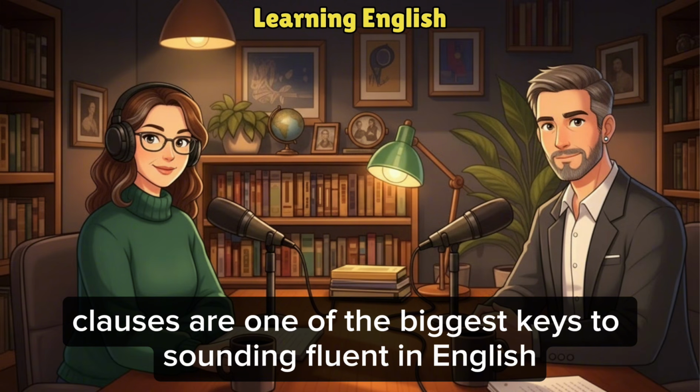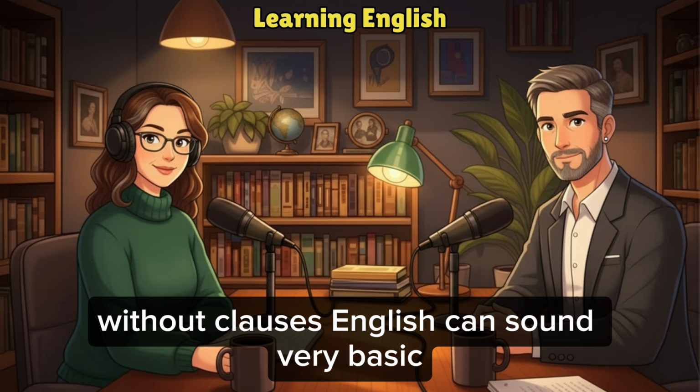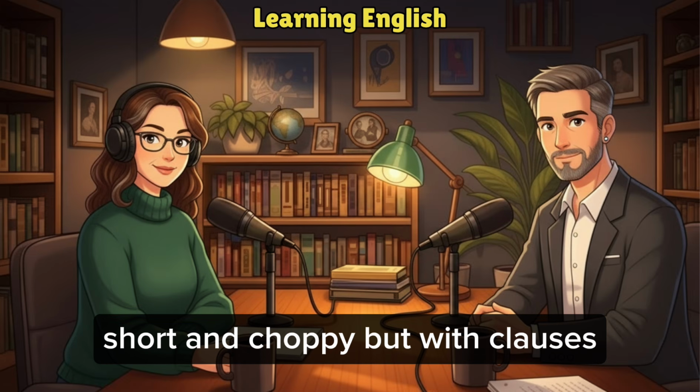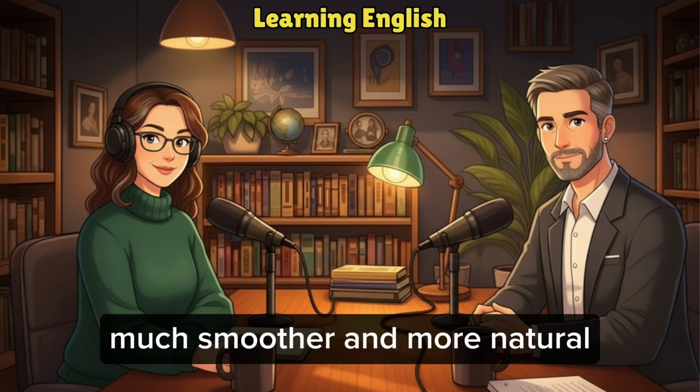Clauses are one of the biggest keys to sounding fluent in English because they let you express complex ideas clearly. Without clauses, English can sound very basic, like, I like books. The books are interesting, short and choppy. But with clauses, I like books that are interesting, much smoother and more natural.